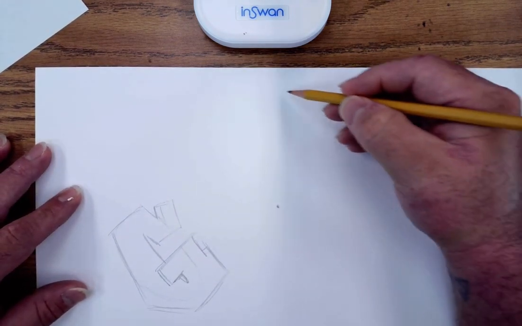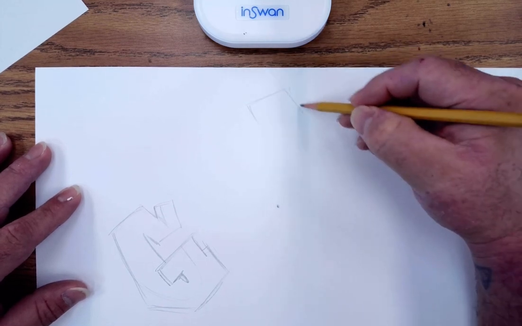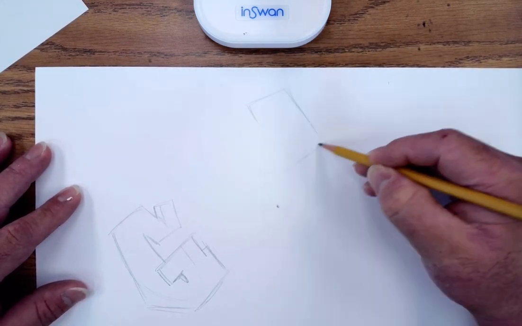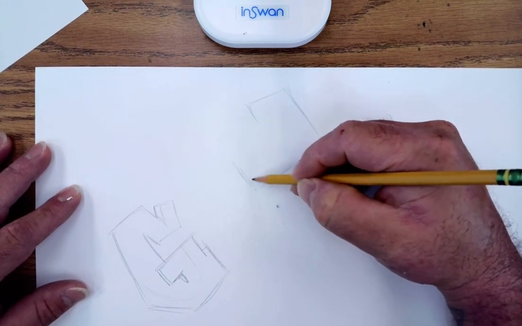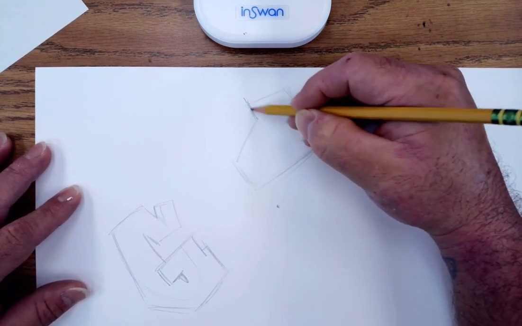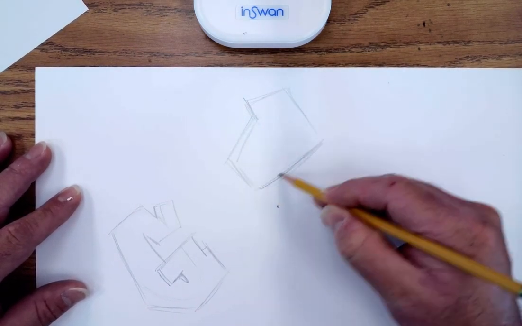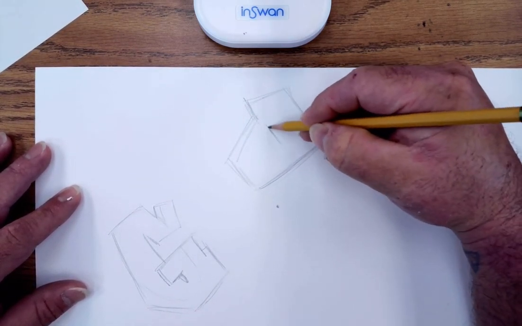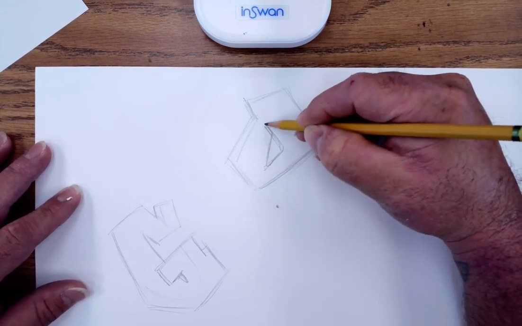All right. Then we're going to do an O up here. And I know this O is going to look kind of weird, but it's the style O that I do when I do my little graffiti names. You also don't have to copy these.